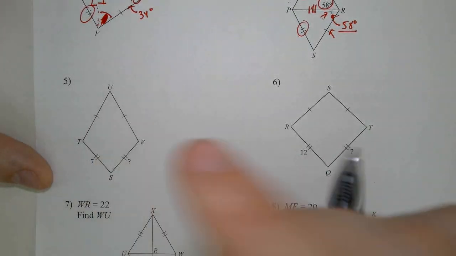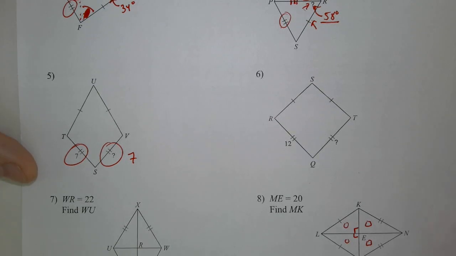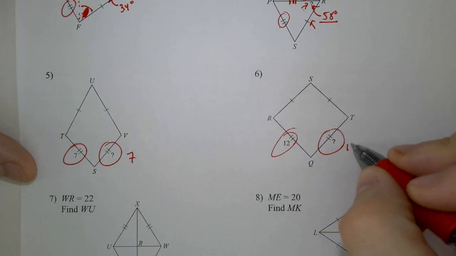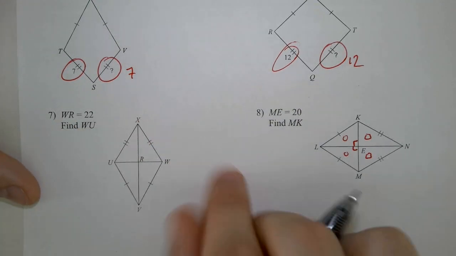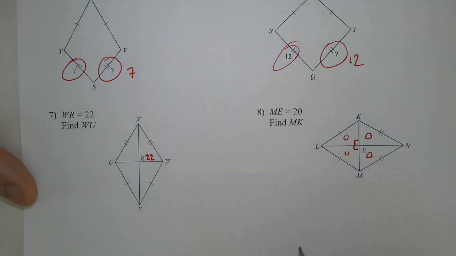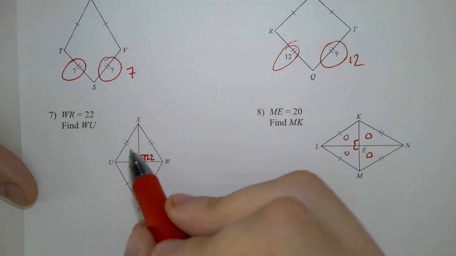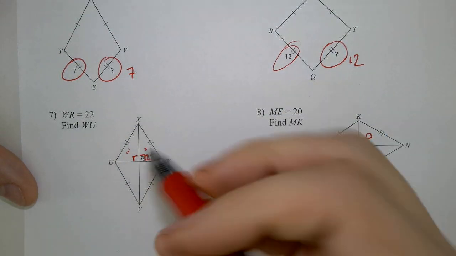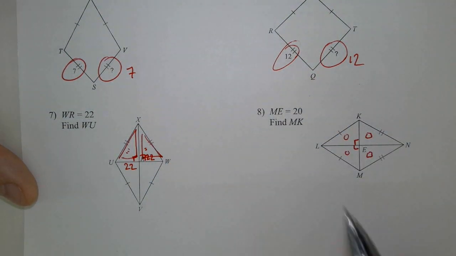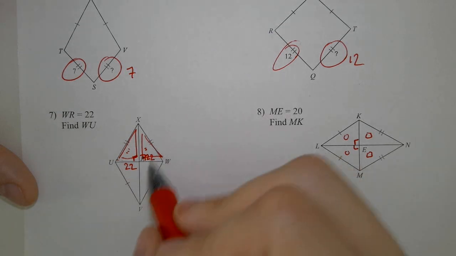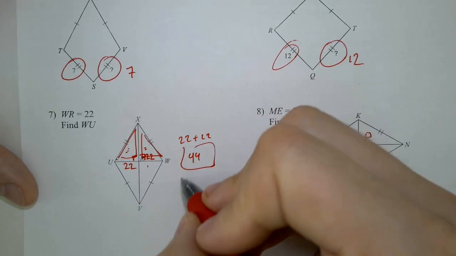Let's try another one. 5 is an easy one. Double hash mark, 7. I hope your teacher didn't even give you this question. Double hash mark, 12. Okay? We got WR is 22, so if this is 22, what would be W to U? Well, remember how I said there's a bunch of congruent triangles? These two triangles here, right here, and right here are equal. So this is also going to be equal to 22, which means W all the way to U is not 22, it's 22 plus 22, which is 44. WU.